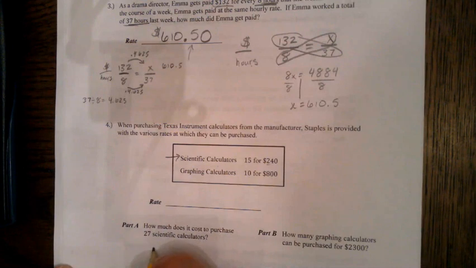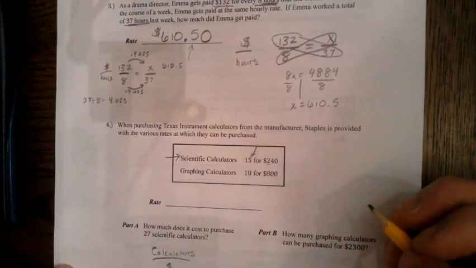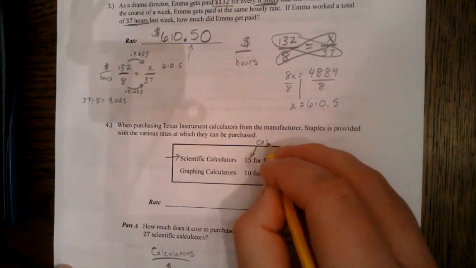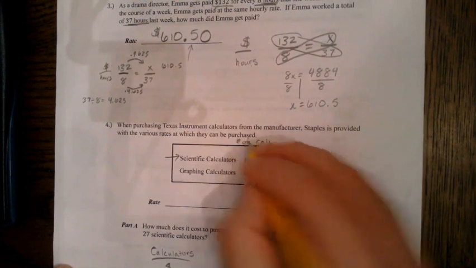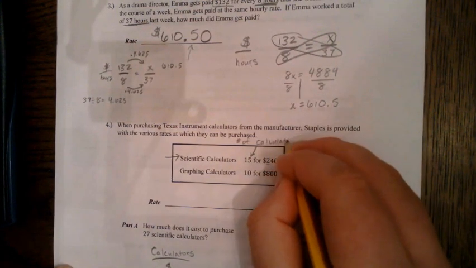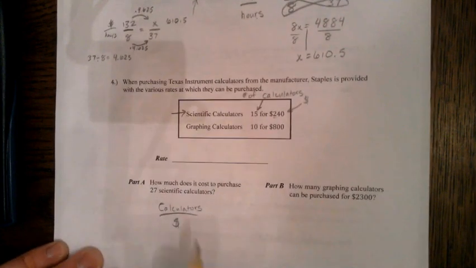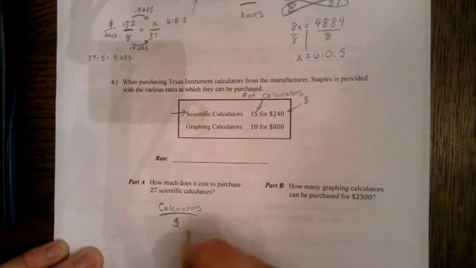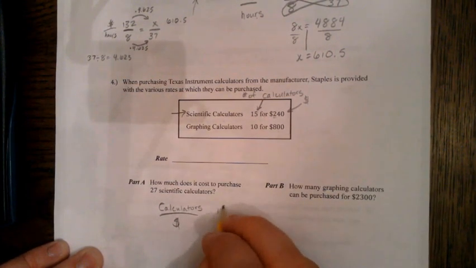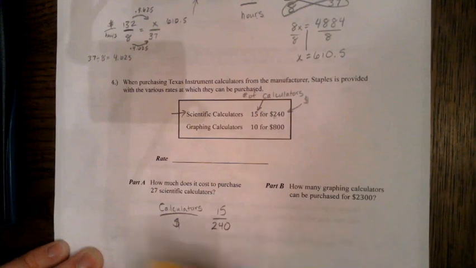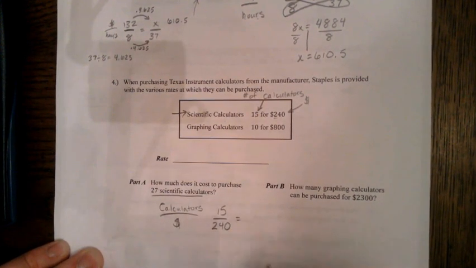Scientific calculators and money. So that 15 is how many calculators, and so that's going to be number of calculators for money. I'm just going to put calculators down here. You guys get to kind of simplify how you label it. You could put C over money, but you have to know what the label means. So I'm going to write calculators over money. It's 15 for 240. The question wants 27 scientific calculators.